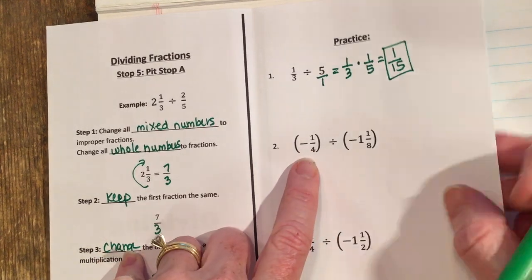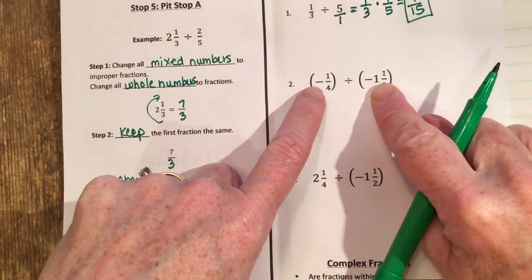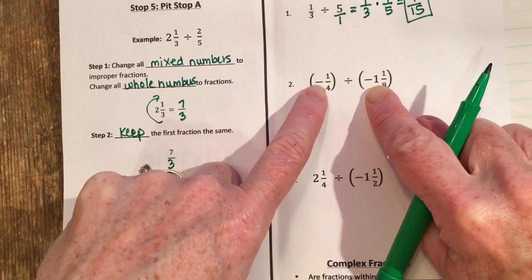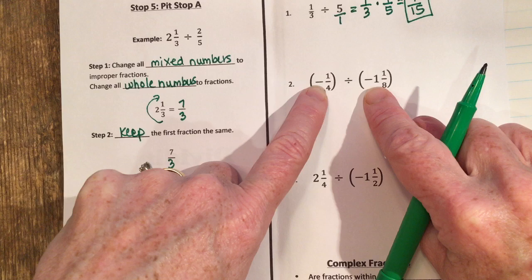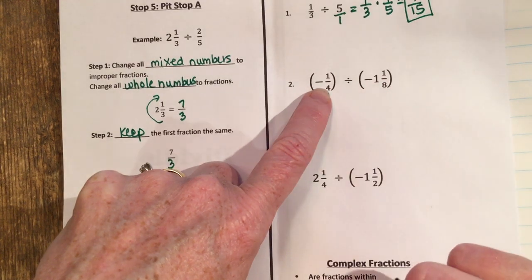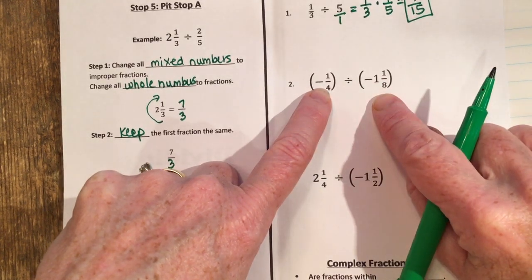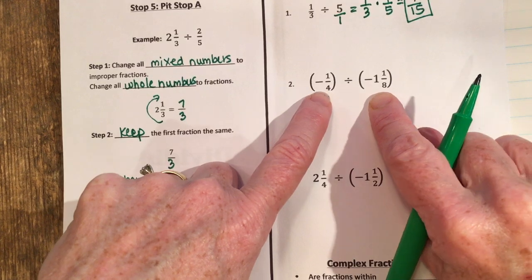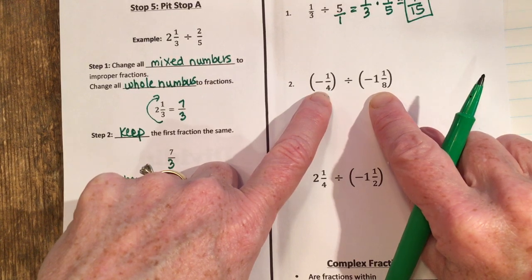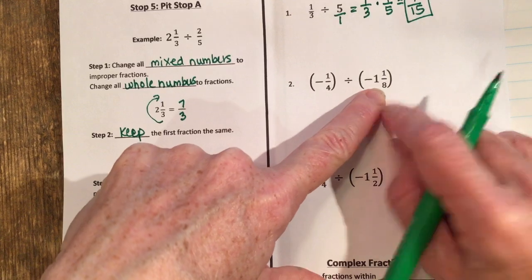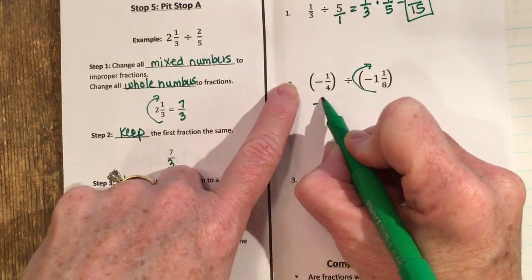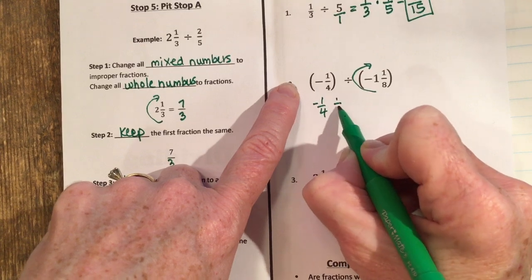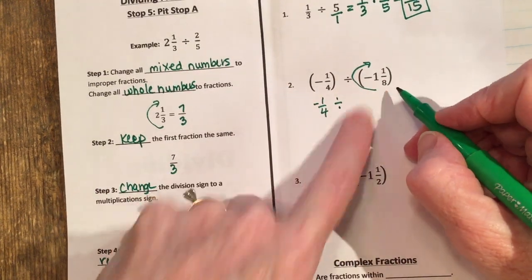Number 2. Now this one has negatives. You're going to see that it really doesn't make a big difference, but we do have to remember our rules for dividing and multiplying positive and negative numbers, and I'll show you that in just a minute. But to start it, you do the same thing. First thing we do is change any mixed numbers into improper fractions. I have one here, so I need to use around the world. I'm going to keep the negative 1/4 for now, and I'm going to keep this as division until I get rid of my mixed number.